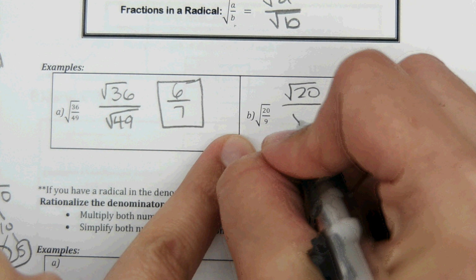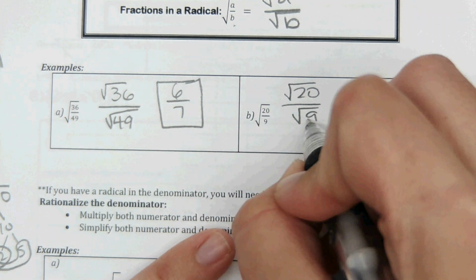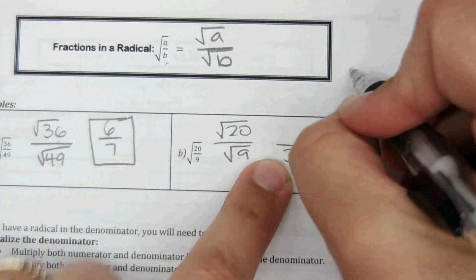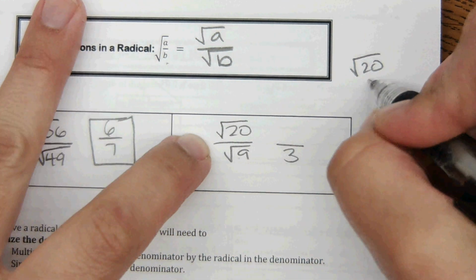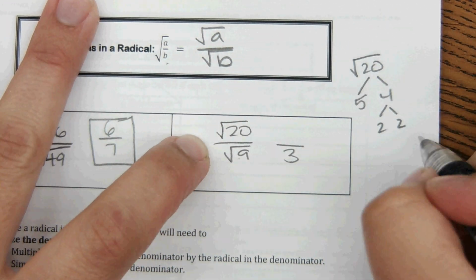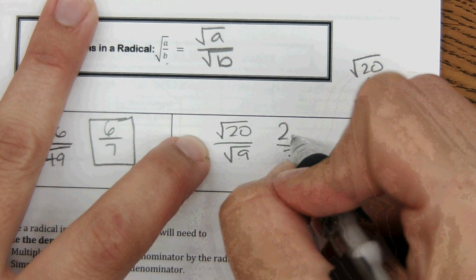For the same idea, except square root of 9 is just 3, but square root of 20 we can simplify. So off to the side over here, I'm going to simplify square root of 20, break it up into factors, and then I got the 2 2's and a 5 left over, so 2 square root of 5.